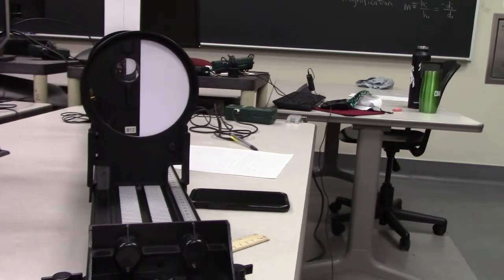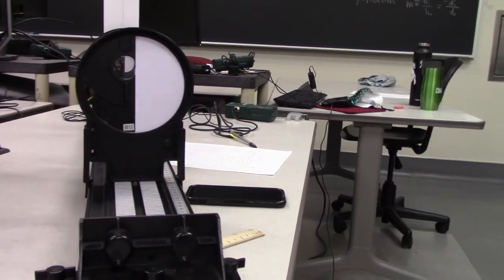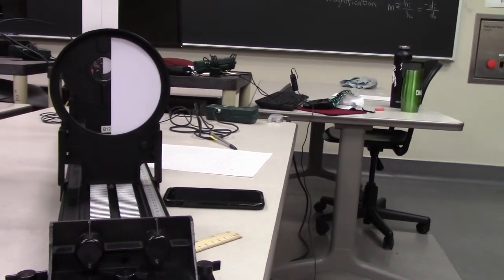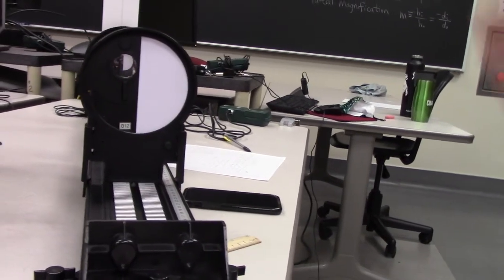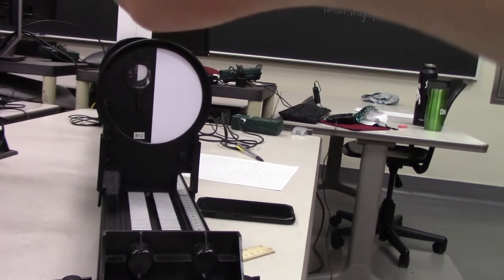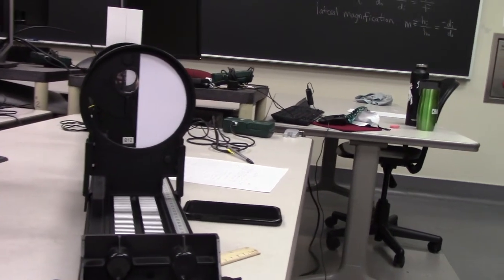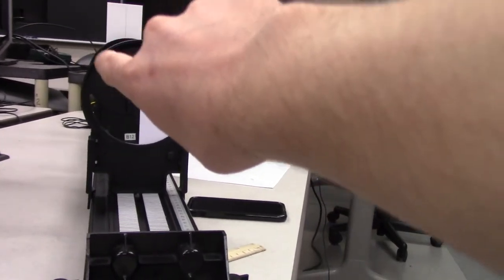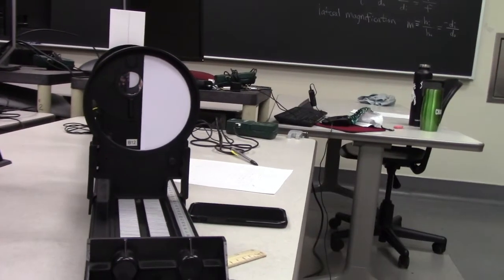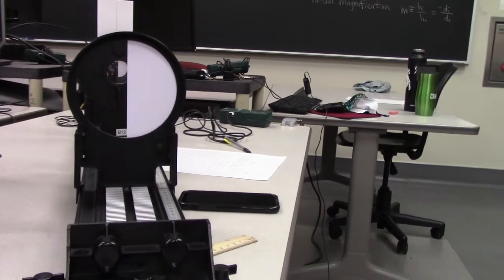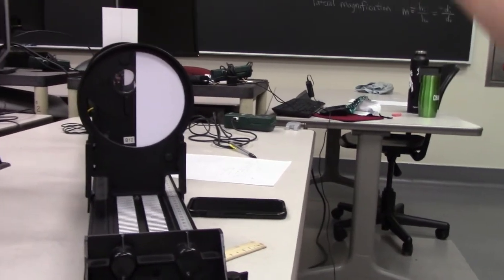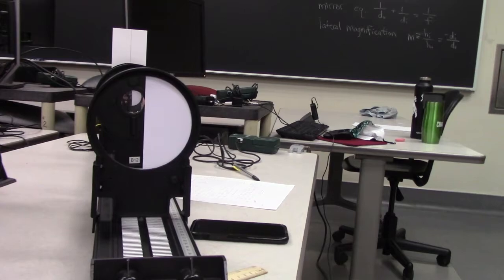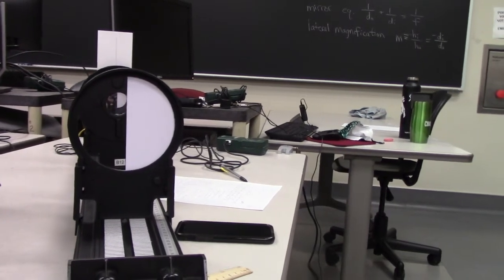Then I'm going to notice that the index card is moving around more in my field of view when I move my head around. But if I place the index card at just the right distance, then when I move my head back and forth, I'll see that the image in the mirror and the index card are moving around the same amount. That's how I know I've located where the virtual image is.